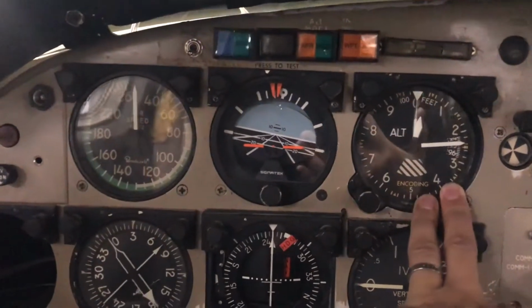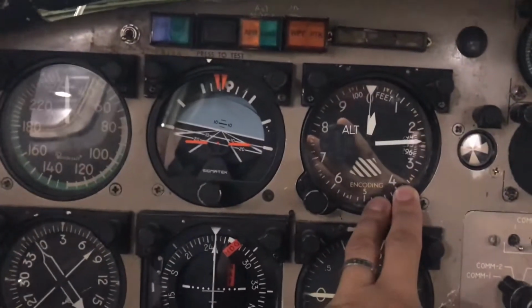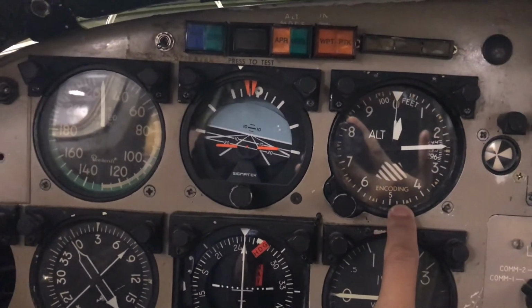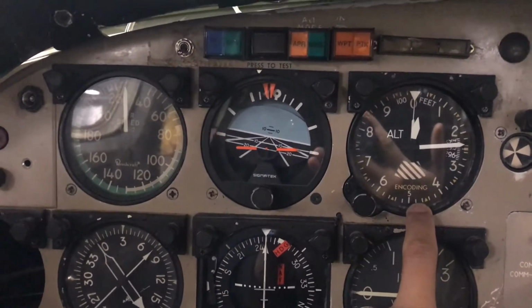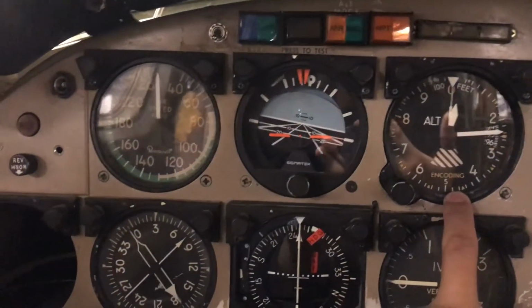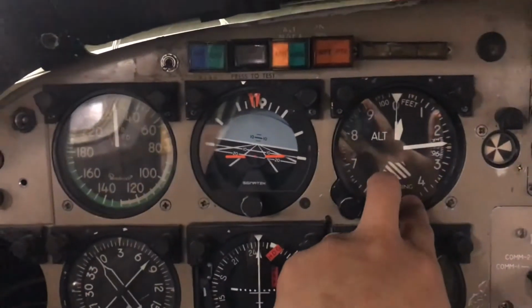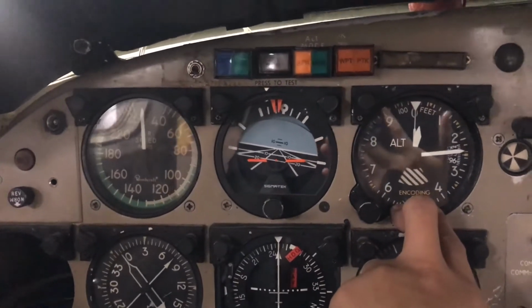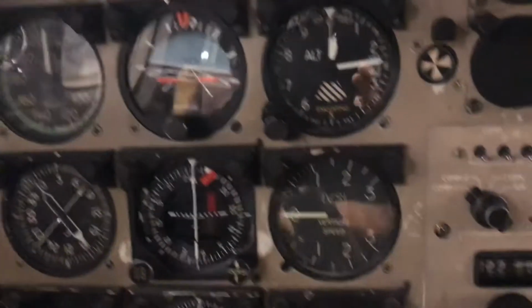The right one on top is the altimeter. This one shows the altitude of the aircraft, but not the cabin altitude. Some pressurized fuselages may contain a cabin altitude indicator.